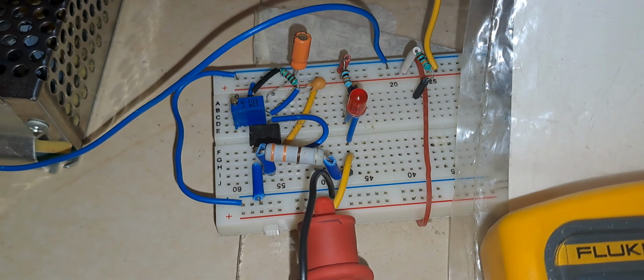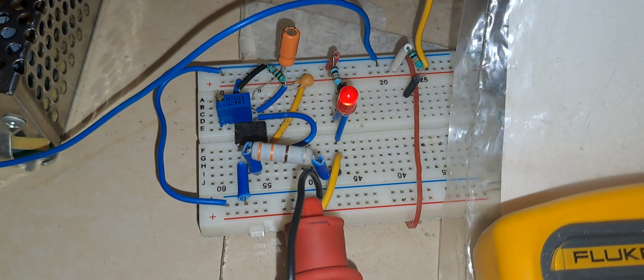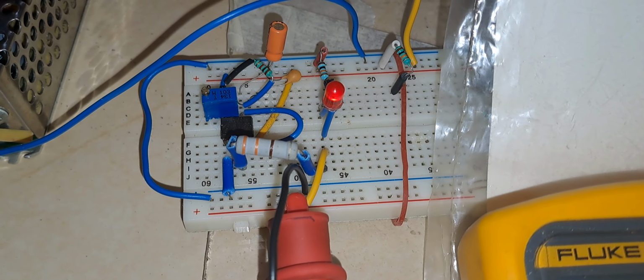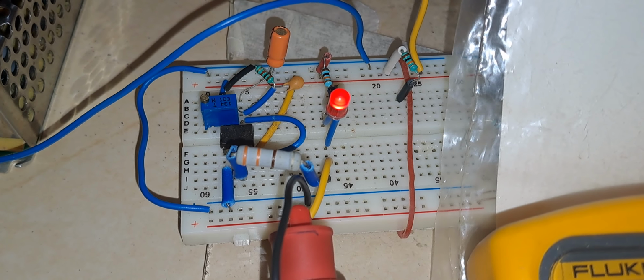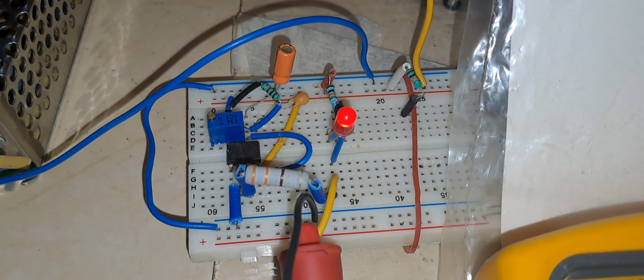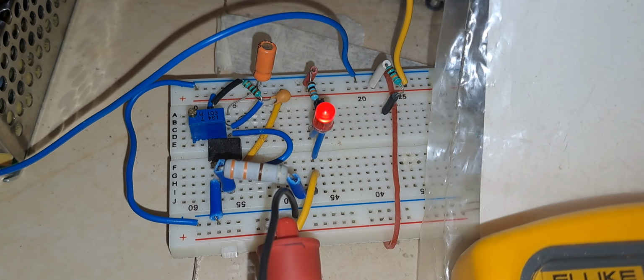So this is how we can generate a square wave 50 Hz frequency with a 555 timer IC in astable multivibrator mode. So this is how the square wave oscillator circuit works. Thanks a lot. Thanks for watching.